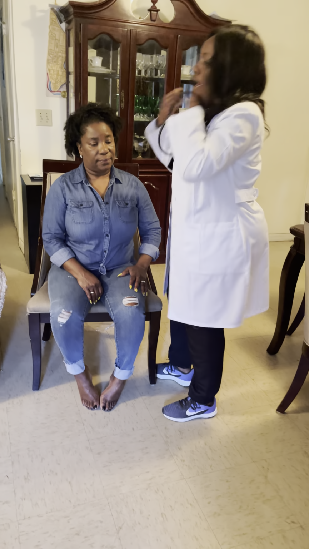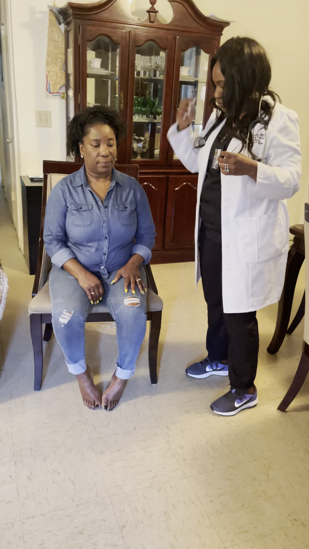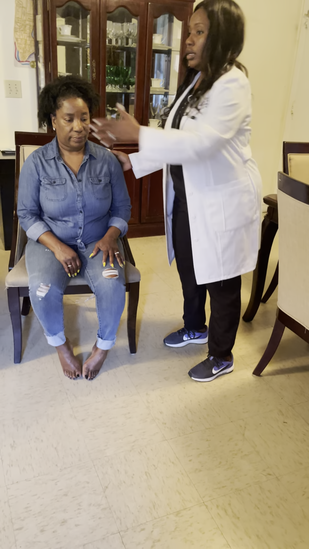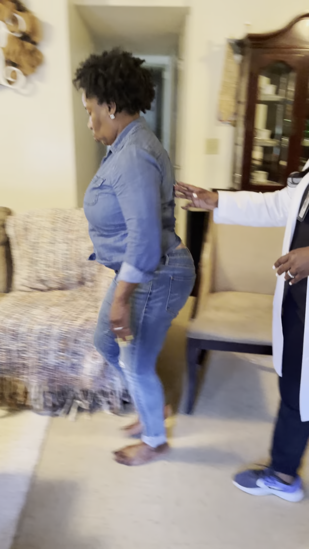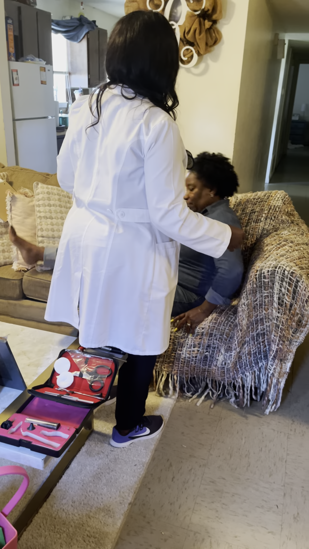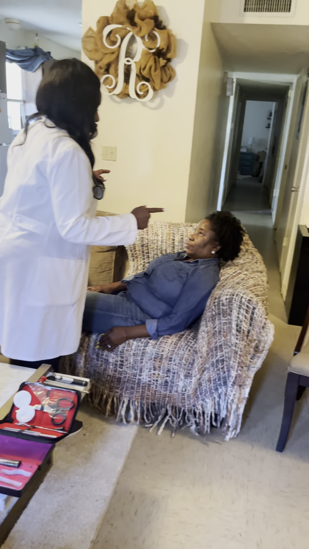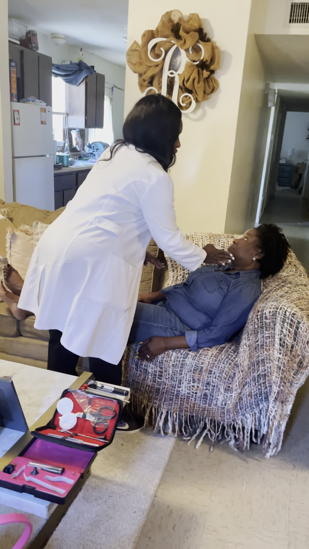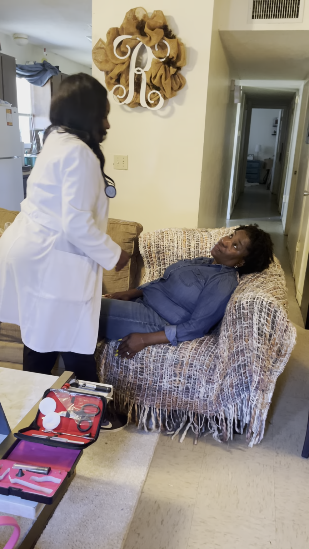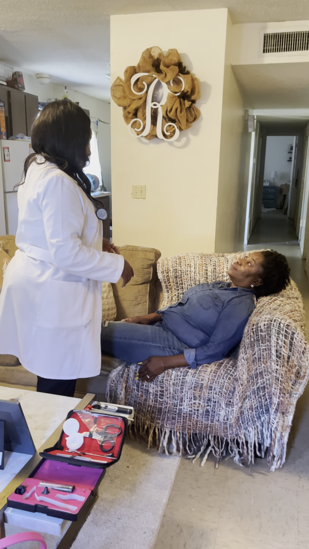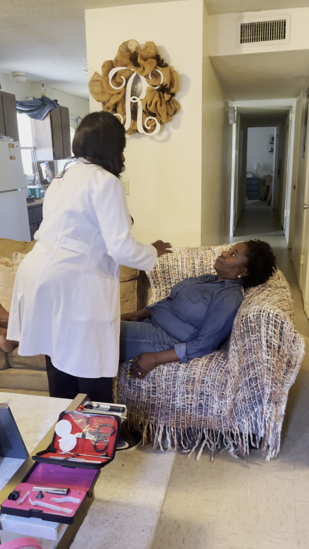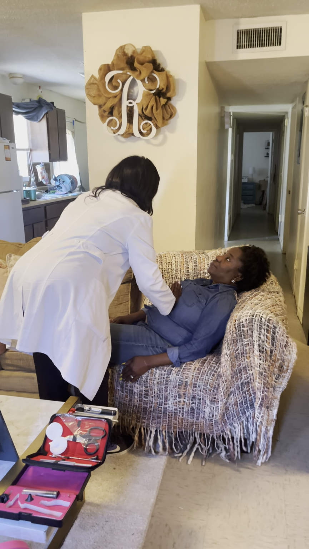Okay. All right. The next thing we're going to do is I'm going to have you stand up, and we're going to go lay down. Turn your head to the side. Okay. I'm looking for JVD bilaterally, and I assessed for heaves and lifts when she laid down. Now I'm going to palpate those five heart areas and check for thrills.